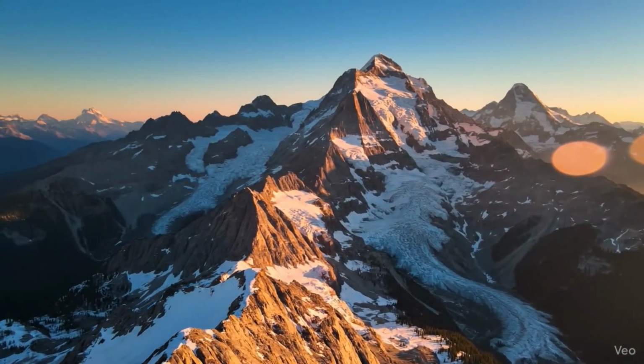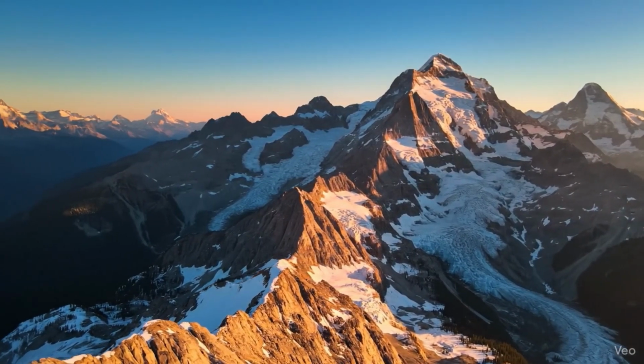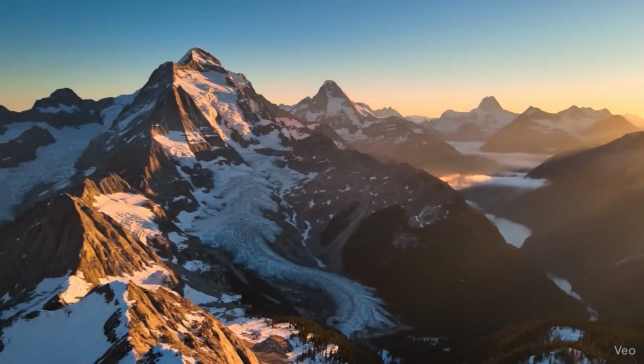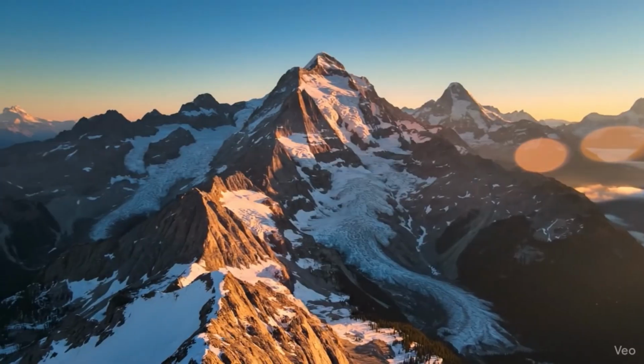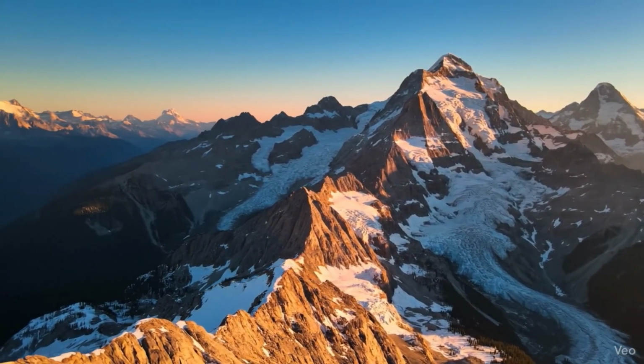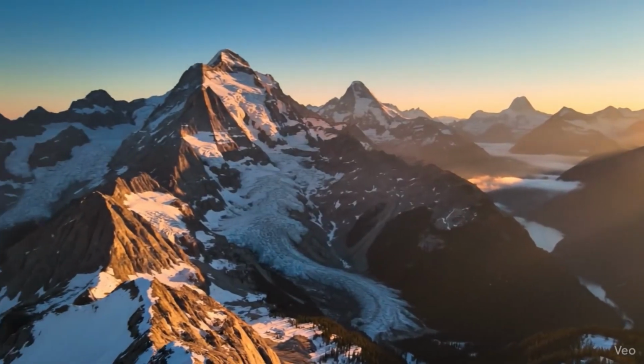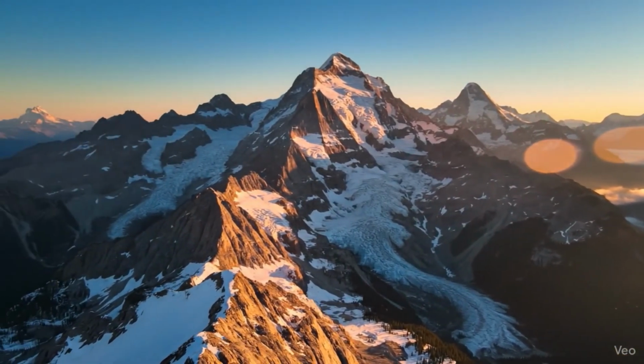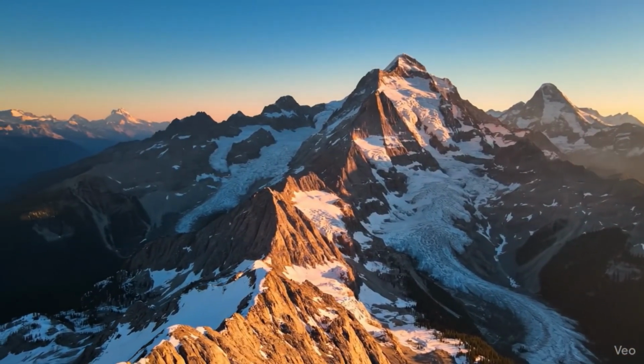It is a place where we can lay down our burdens. We can let the mountain carry the weight. It is big enough to hold everything. It is strong enough to withstand anything. It is there. It is solid. It is still.